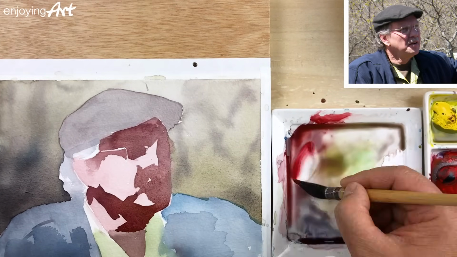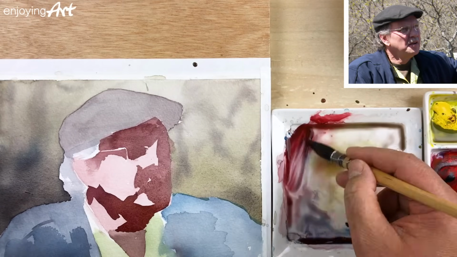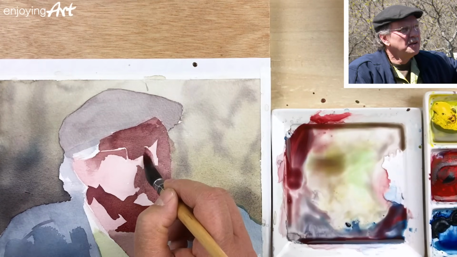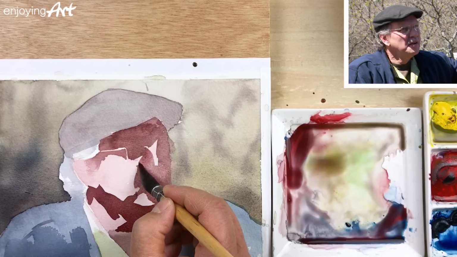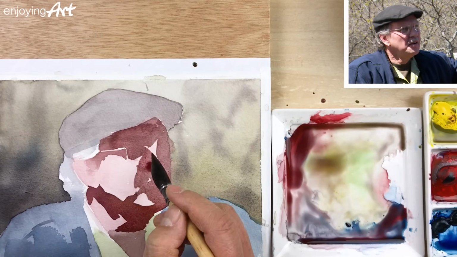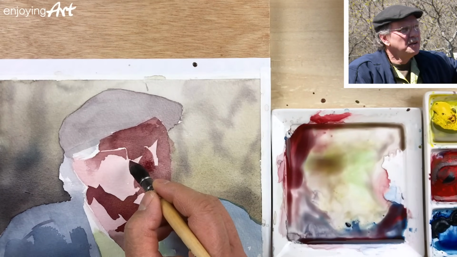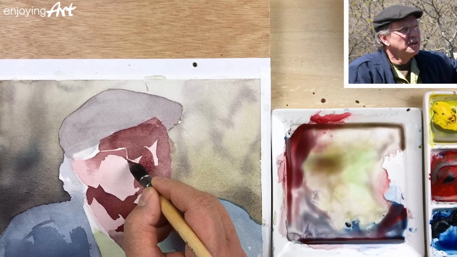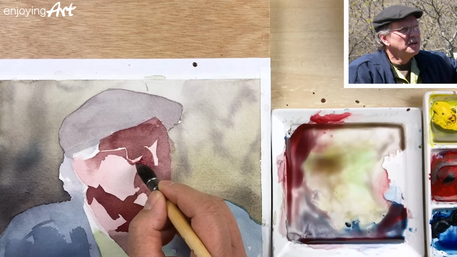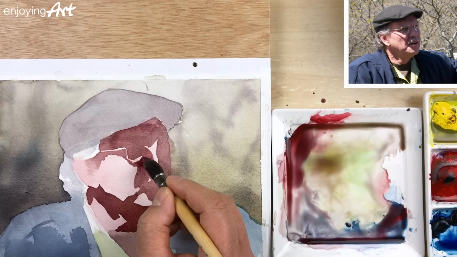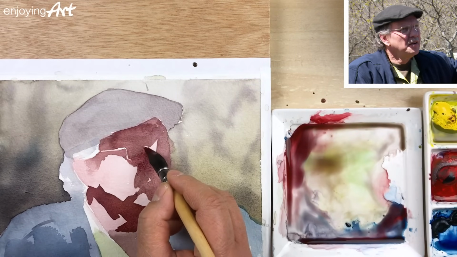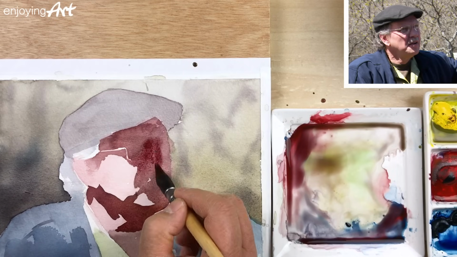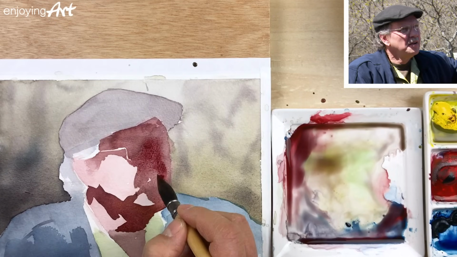I'm gonna mix the color a little bit darker. Now come back here. And in there, catch the shadow on the cheek, like this. Here you go. Now I'm gonna join all this together.